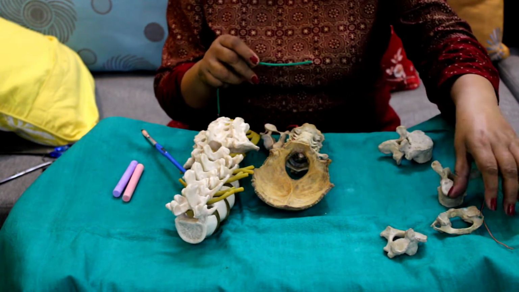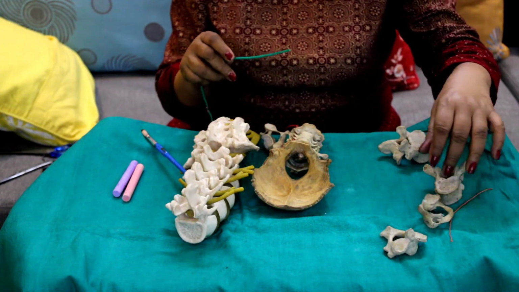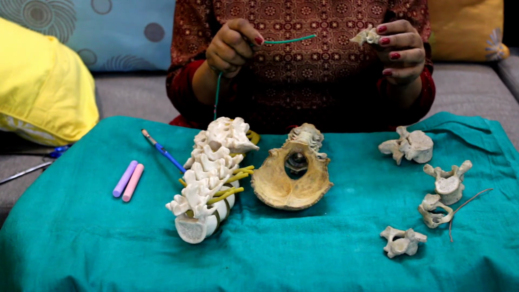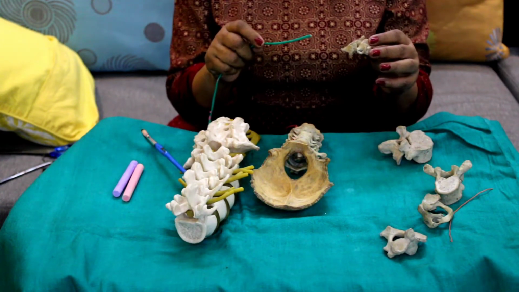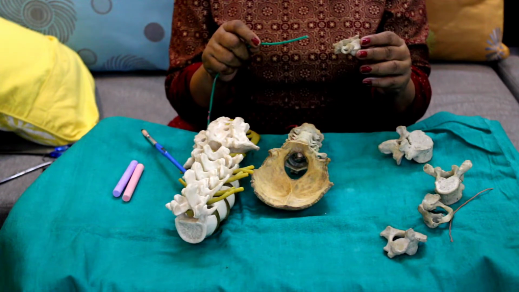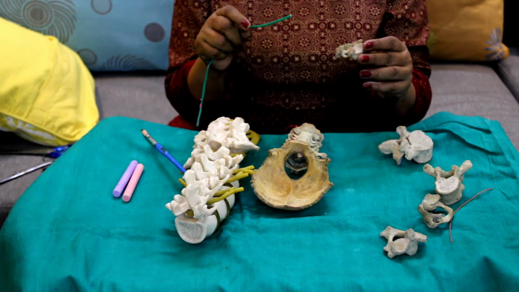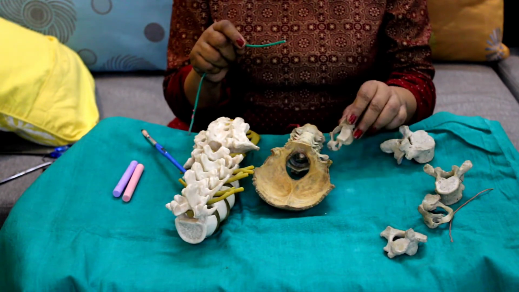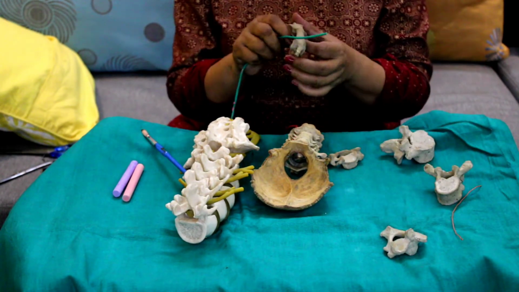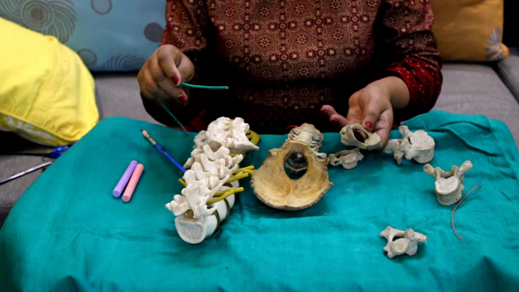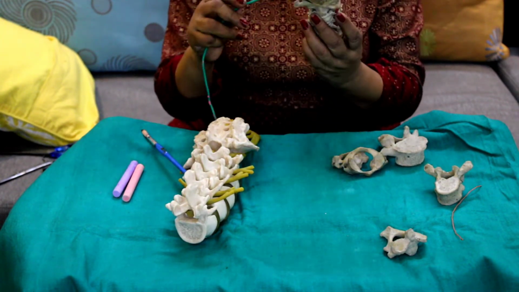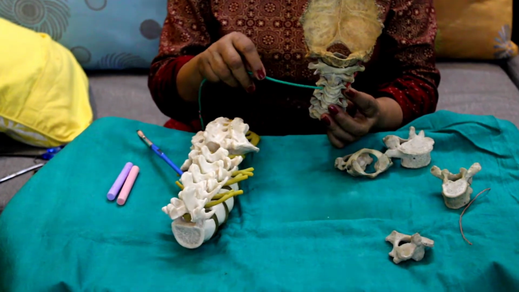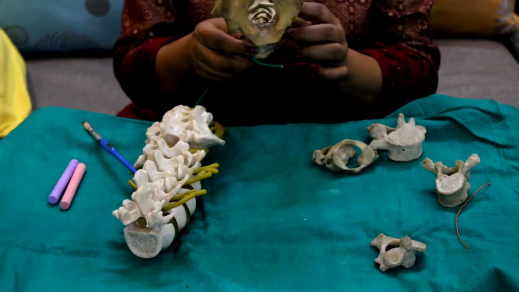But in the cervical vertebrae, you will see there are typical cervical vertebrae which bear the common features, and atypical cervical vertebrae which do not have the common features. The atypical one is the first, which is known as the atlas, because it supports the globe of the head. This is the cervical vertebra, and this is the foramen transversarium.